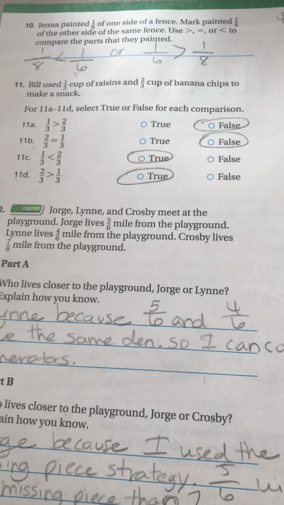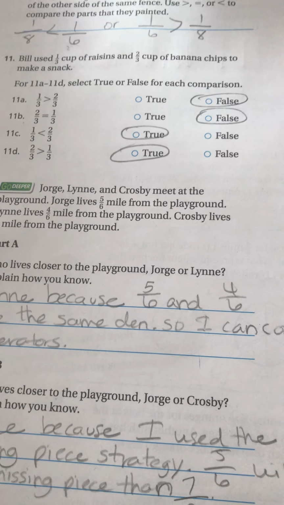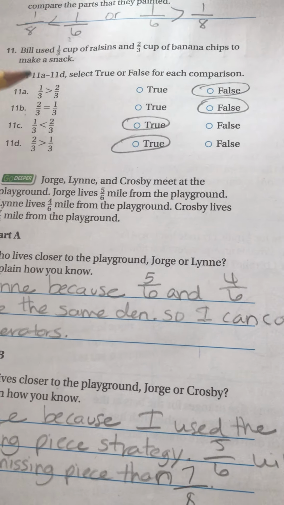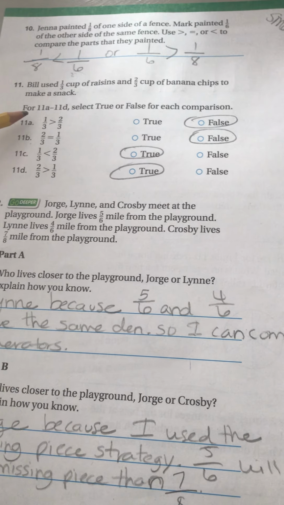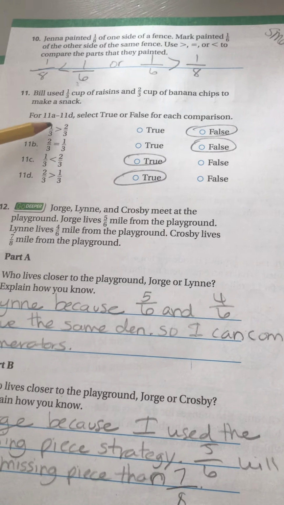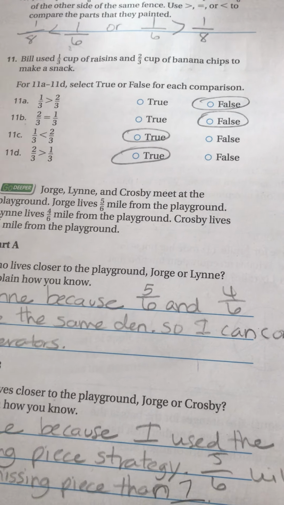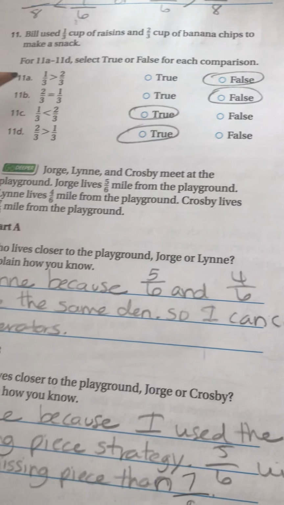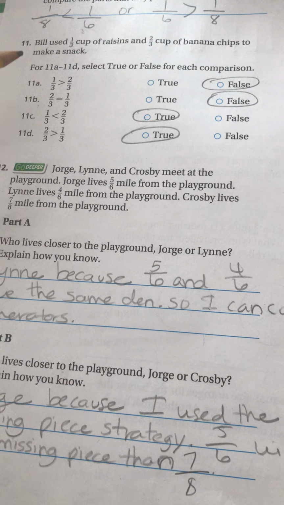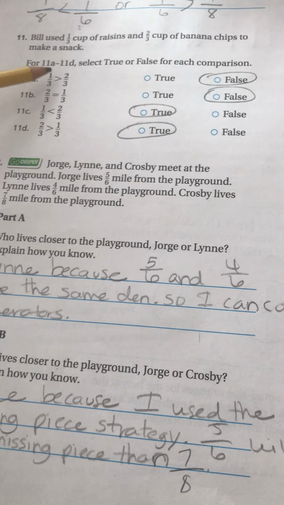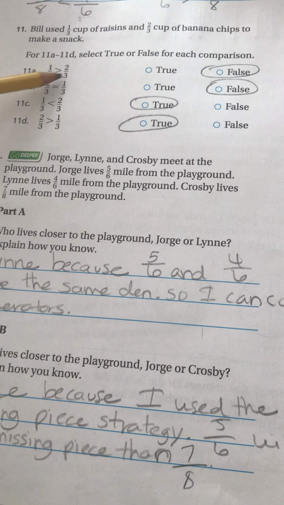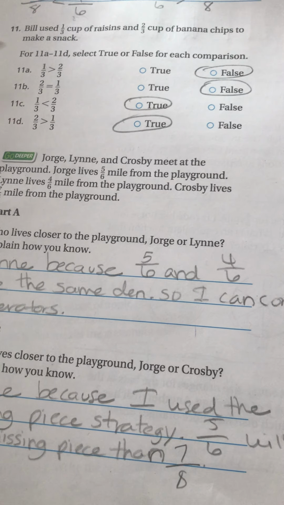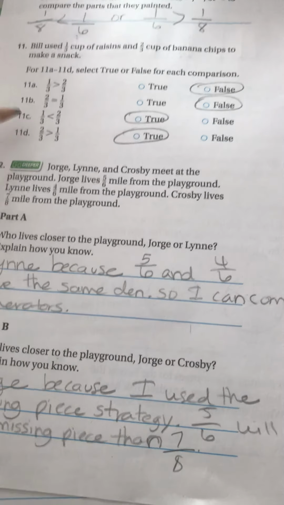Number 11, Bill used 1/3 cup of raisins and 2/3 of a cup of banana chips to make a snack. For 11A through 11D, you're just writing true or false for each comparison. So this is 1/3 is not greater than 2/3, right? Same denominator. That wouldn't make sense. 1 is not greater than 2.